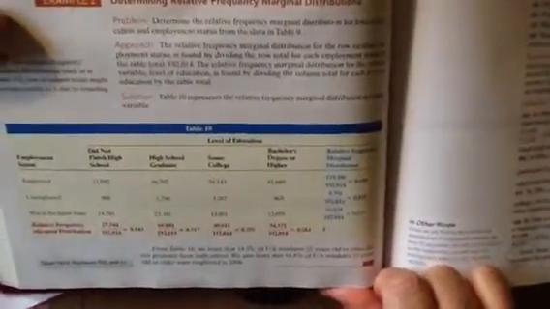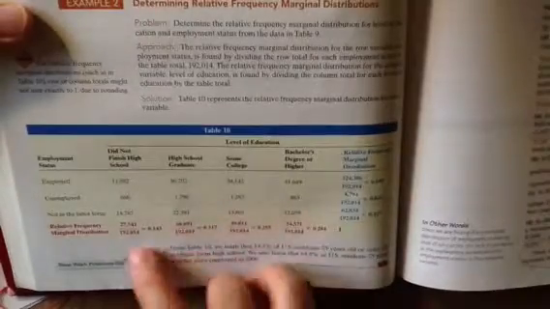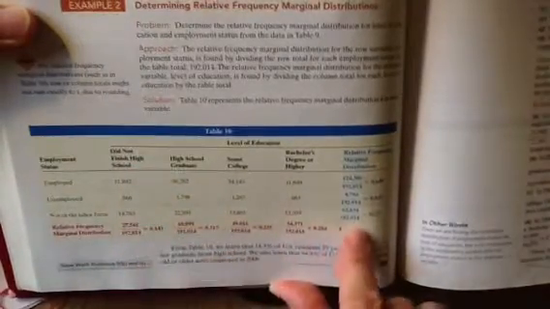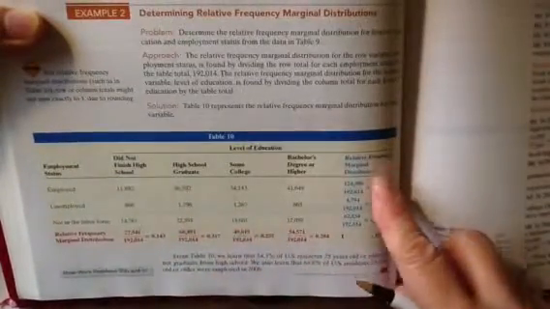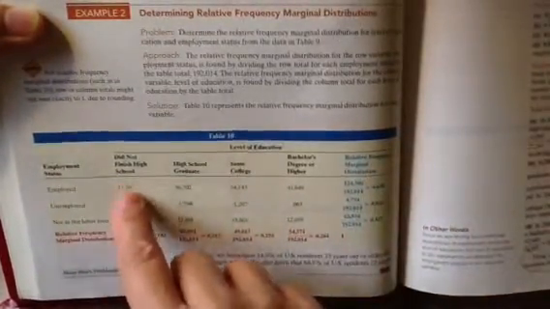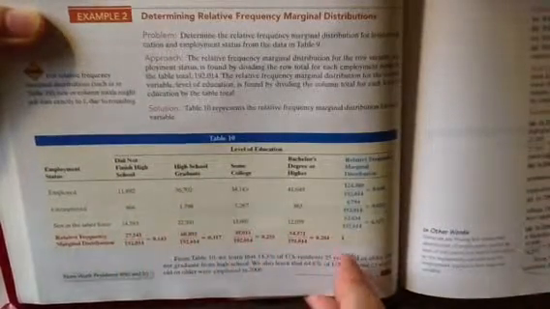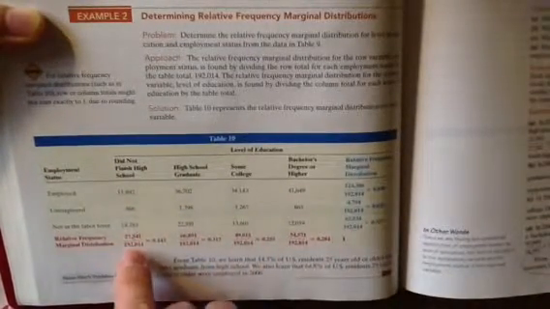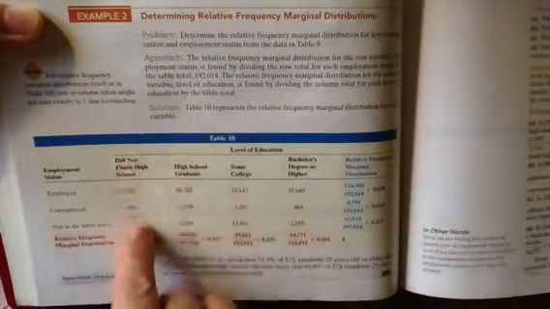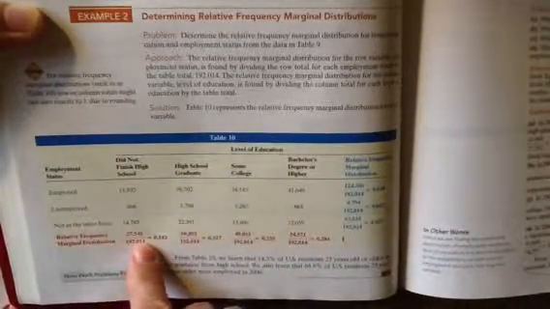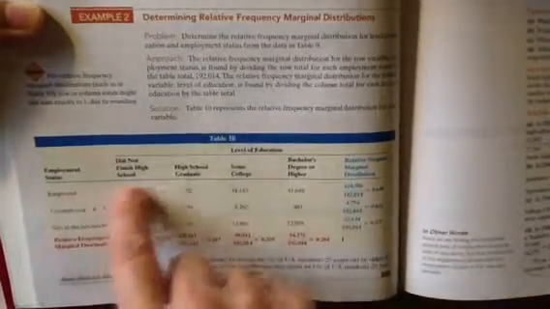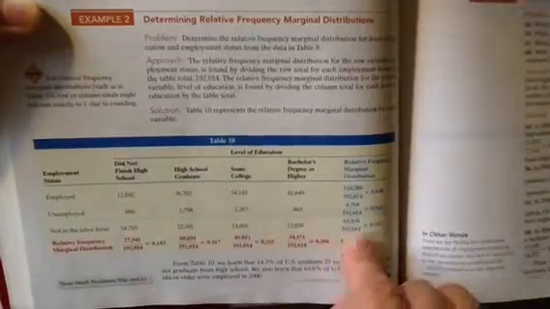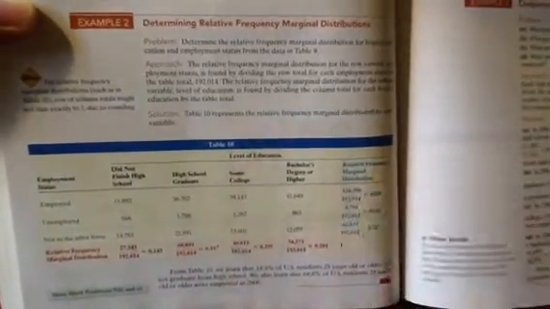Now, this table here is a relative marginal distribution, and we're going to take the totals divided by the overall totals to get the marginal frequency. This is not a conditional frequency. This is the marginal. So notice we take the totals here divided by the overall total, and that will give you the relative frequency for did not finish high school. If you're looking at the relative frequency for being employed, you take the total of this column divided by the overall total and get this relative frequency.